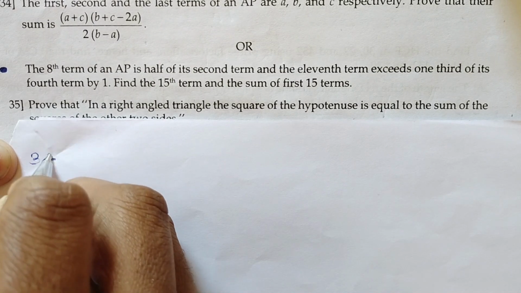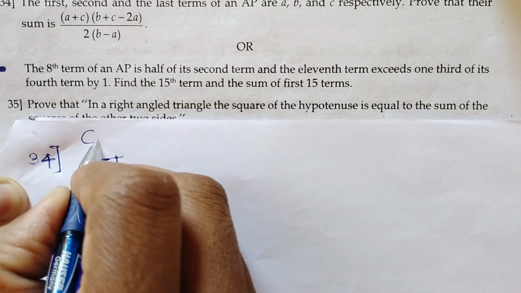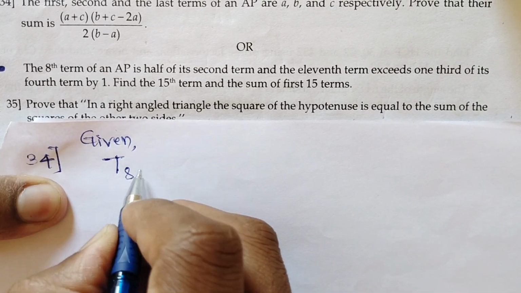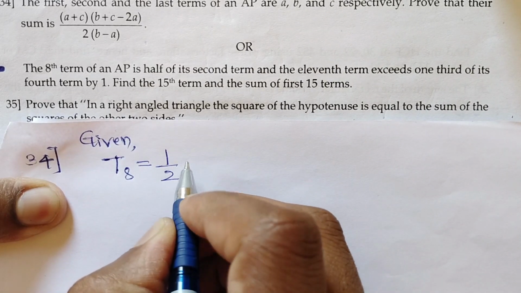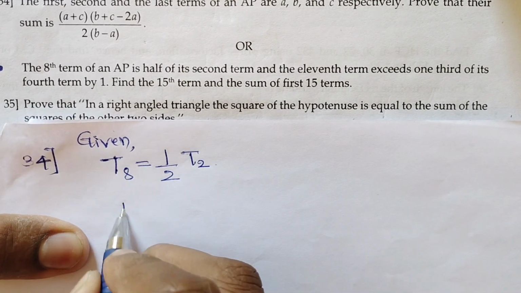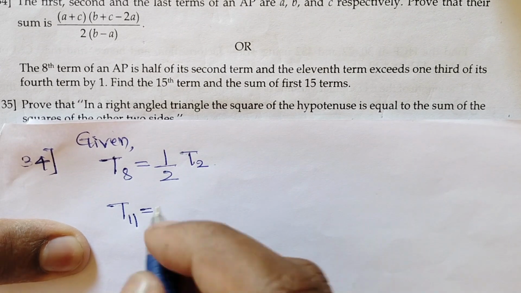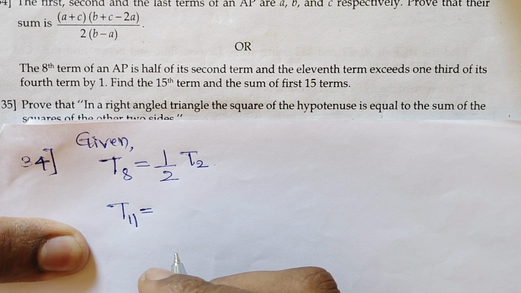34th problem. The 8th term of an AP is half of its second term, and the 11th term exceeds 1/3 of its 4th term by 1.